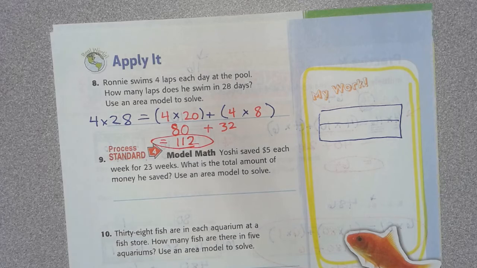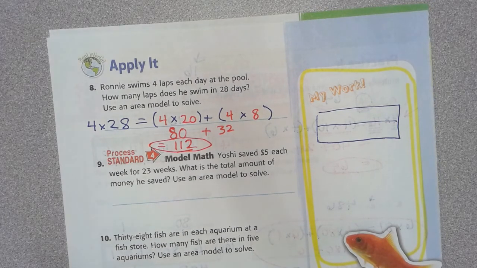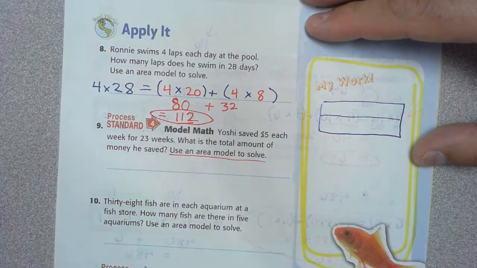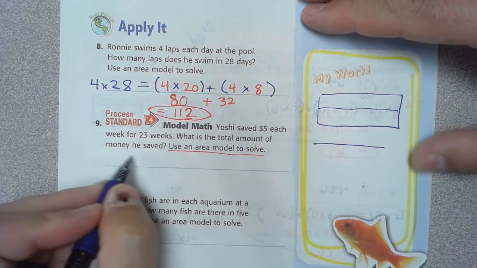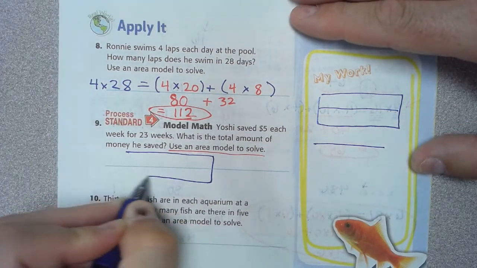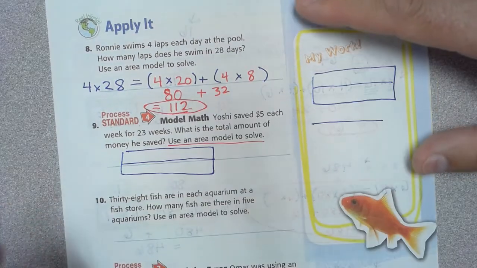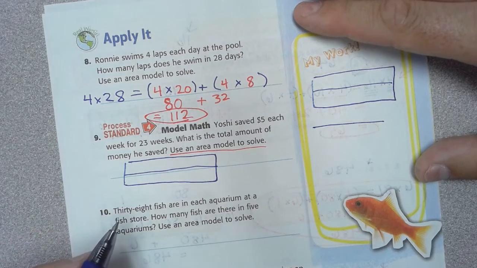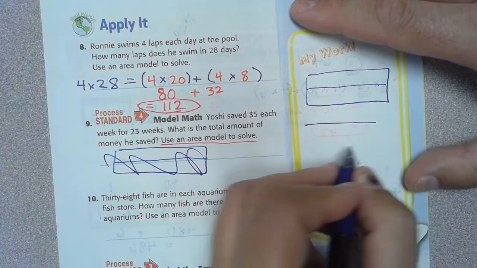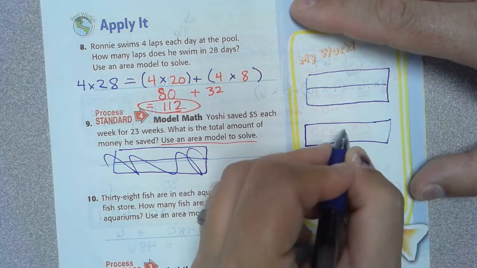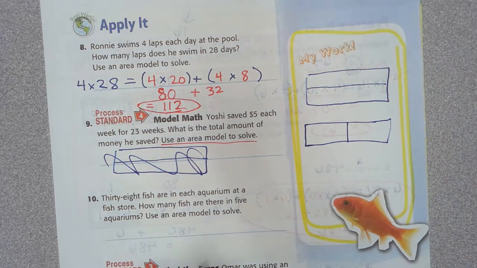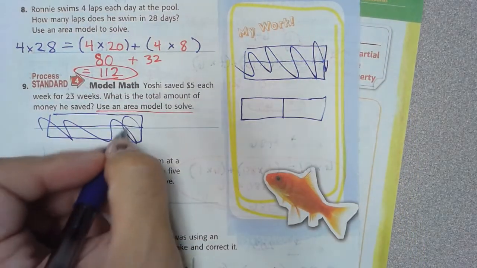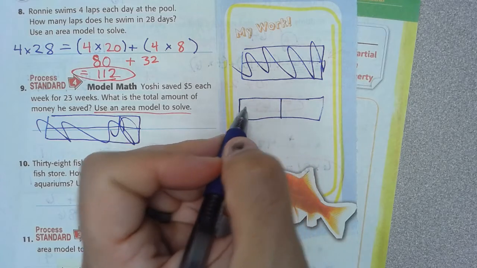Yoshi saved $5 each for 23 weeks. What is the total amount of money he saved? Now this one says use an area model. So this one actually tells us that we have to use the box, which we'll just draw right here. How about that? We're going to be crammed for space here, but all right. I did that incorrectly, didn't I? Sorry. We'll do it over here. There we go. All right, so what are we going to put? Someone want to walk me through this? We're not using this one here or this one here. We're going to use this one right here.